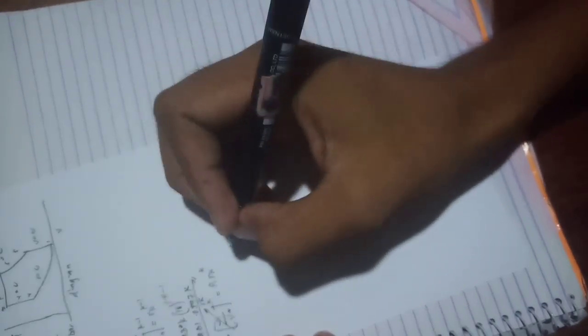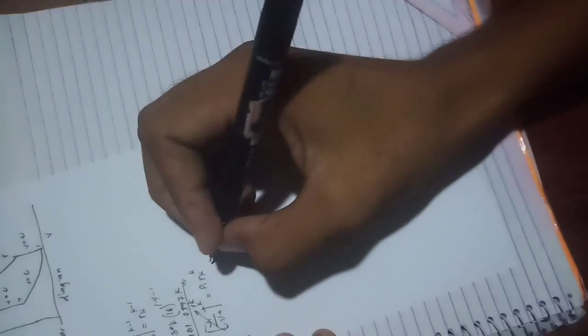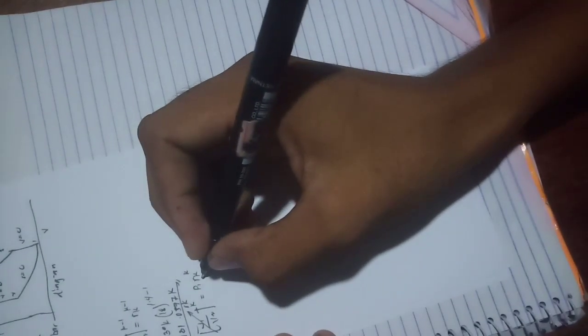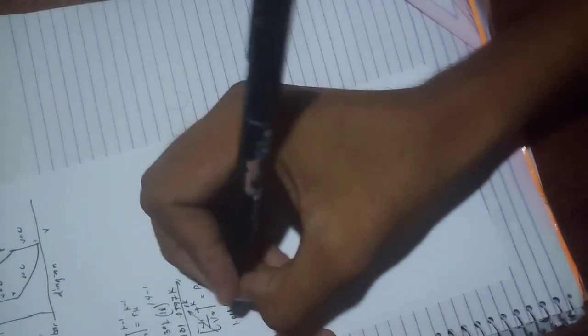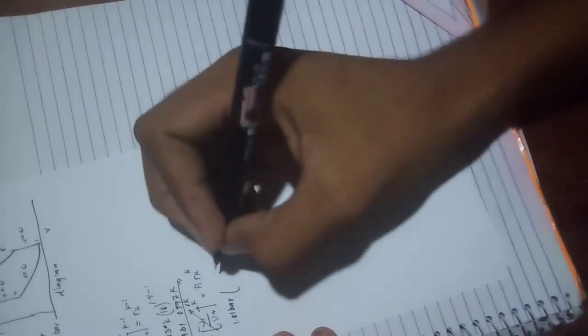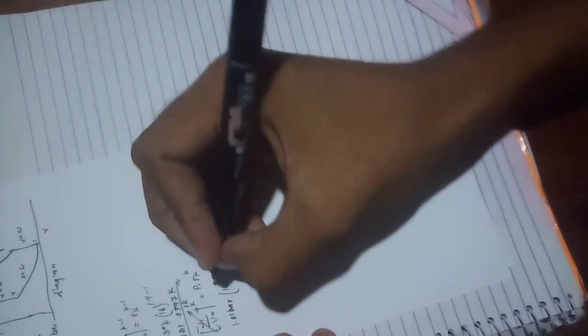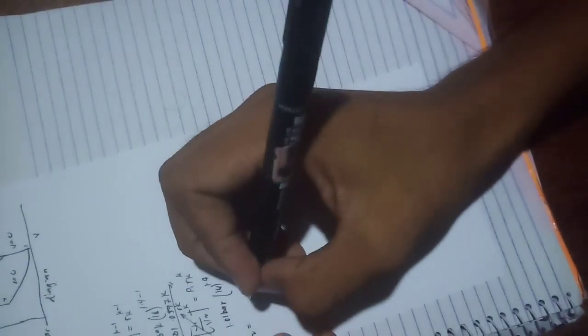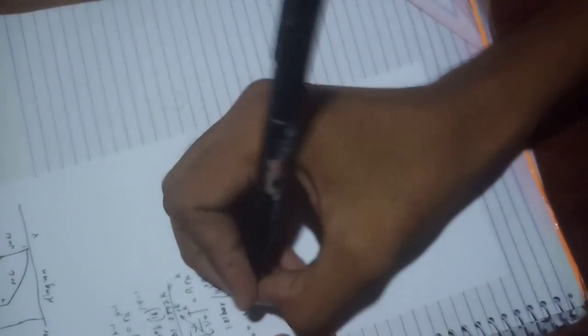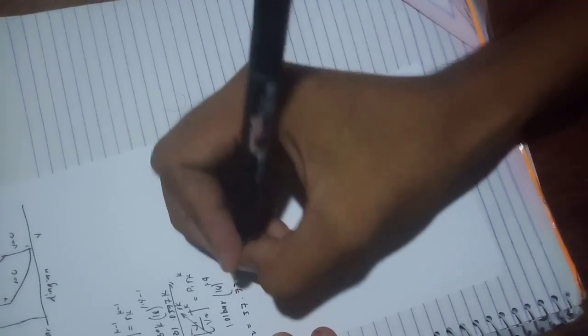So P2 is P1 times rk raised to k. We have P1 of 1.01 bar, rk of 18, and k of 1.4. So our pressure at 2 is equal to 57.77 bar.